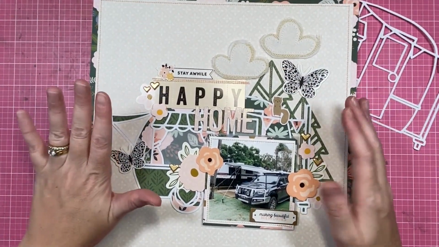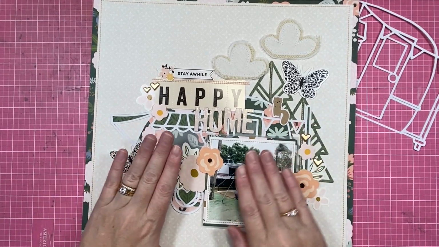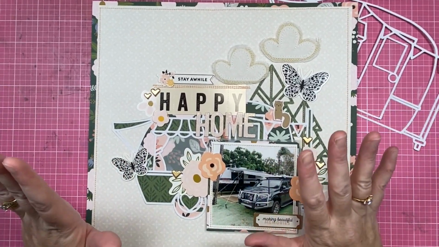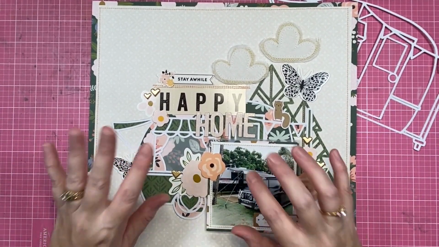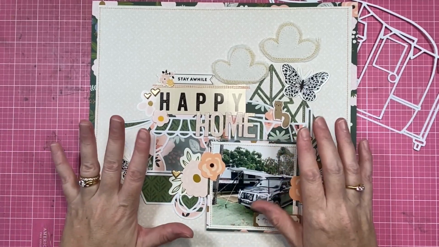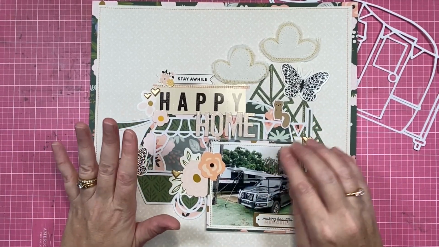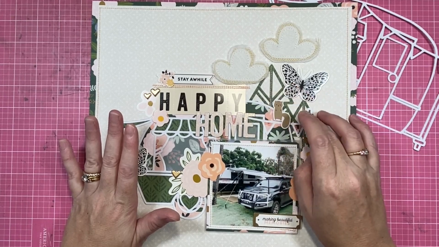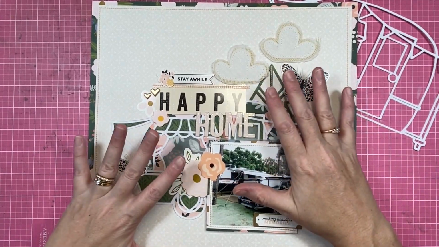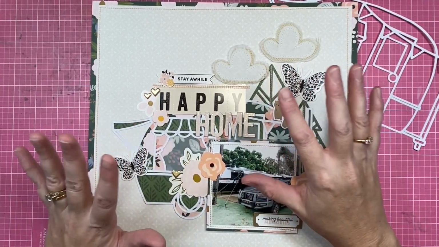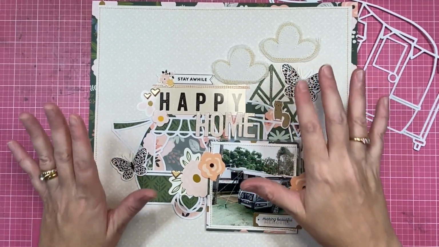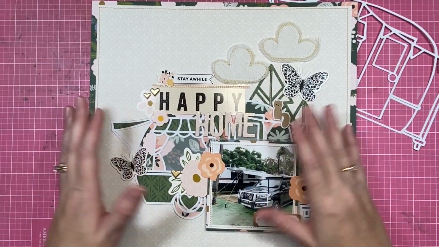I set about, as I normally do, locking in the larger elements first. For this page, that was the caravan, my photo, and those trees. Getting those into a position where I was happy, and then locked down either by stitching them or adding adhesive.